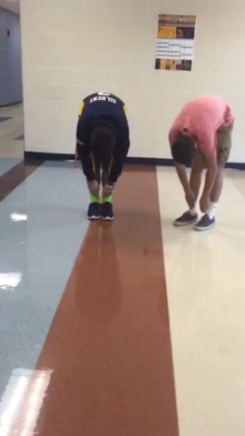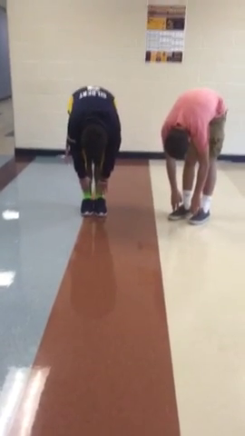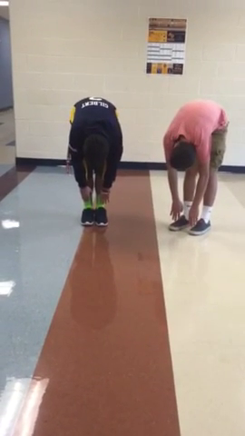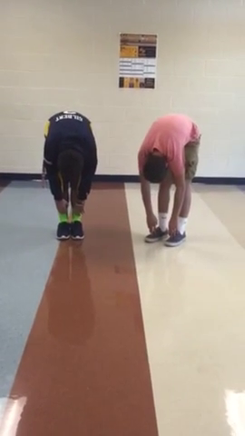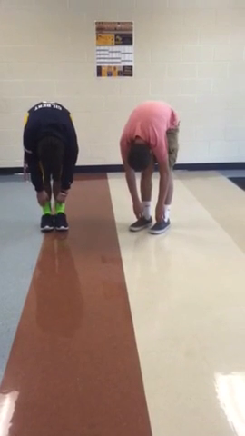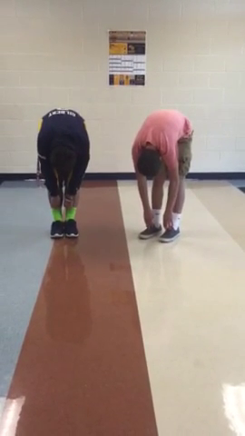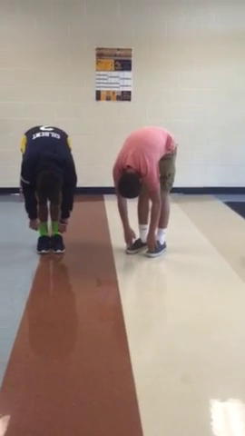Here we have them stretching. PNF stretching is a stretching technique commonly used in clinical environments. Passive means no motion for stretching, and dynamic stretches involve motion.